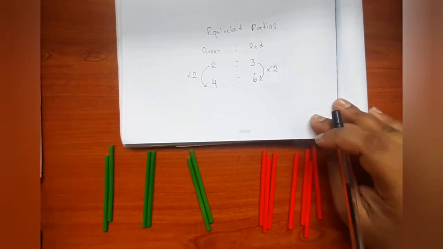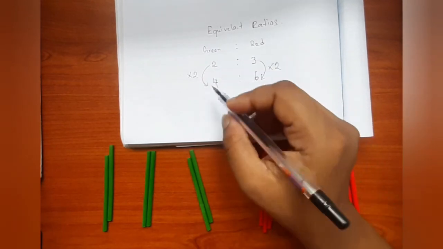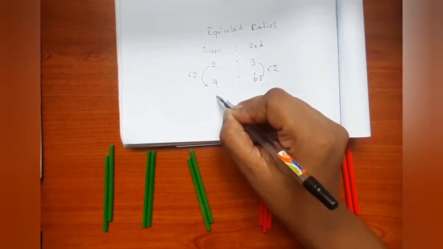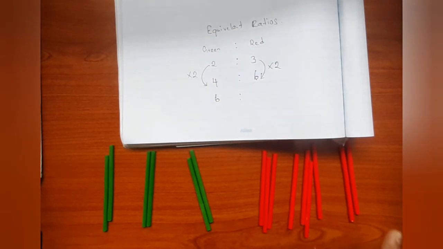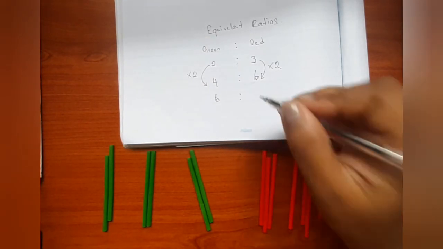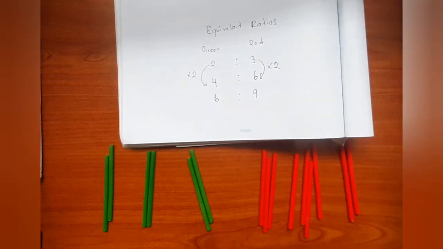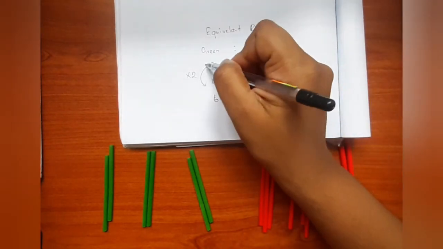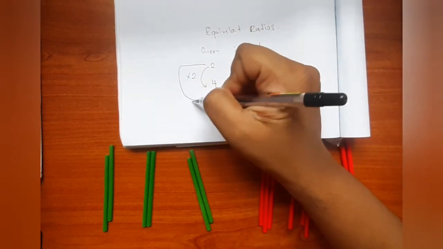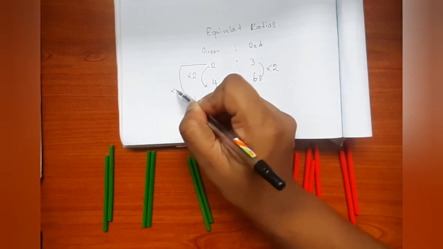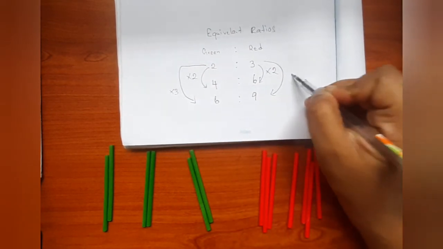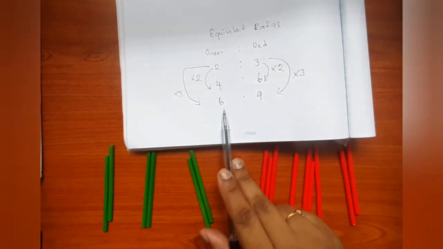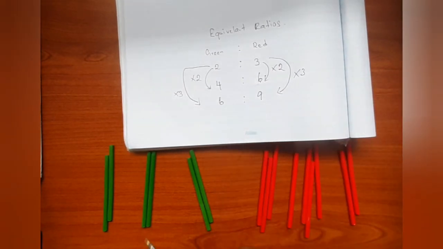So as you can see now, the amount of green color sticks are 6 and amount of red color sticks are 9. Now how did we get this? We have multiplied the amount by 3. So this is also an equivalent ratio.